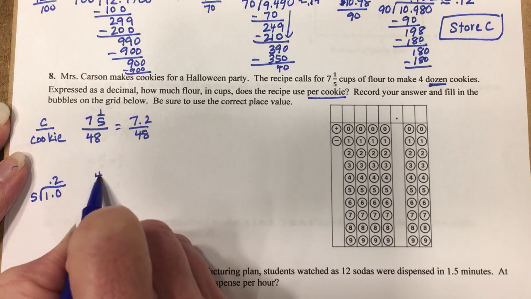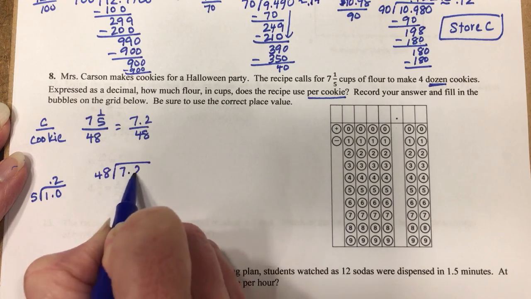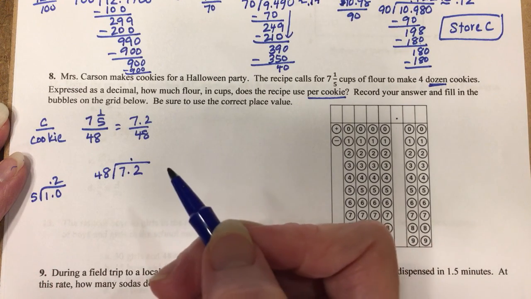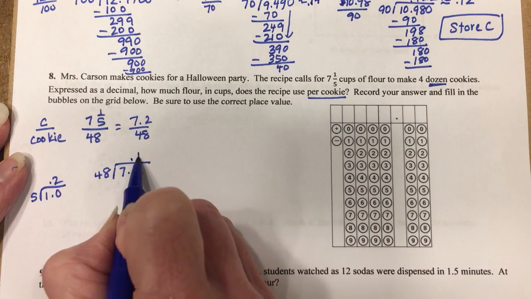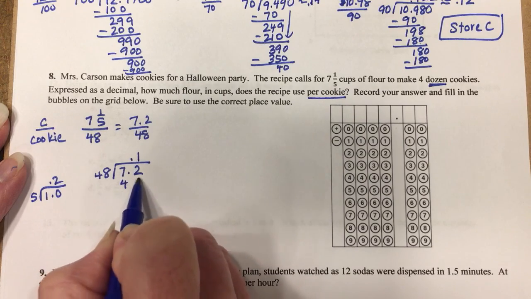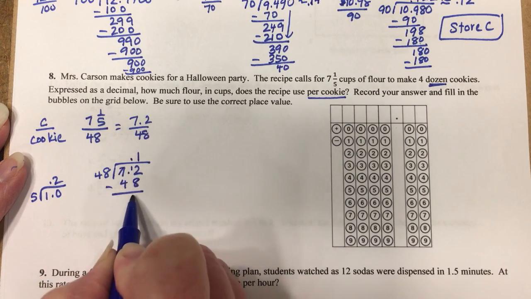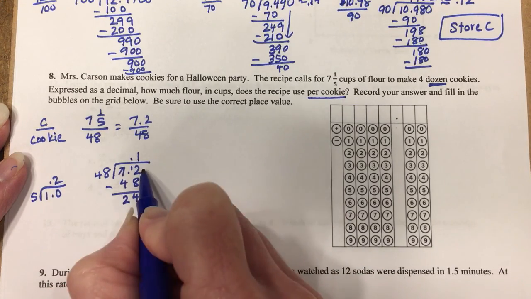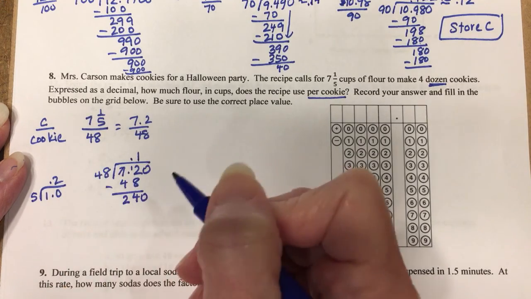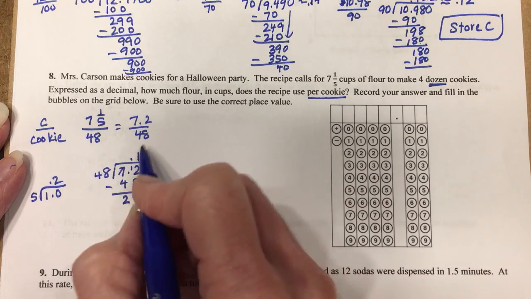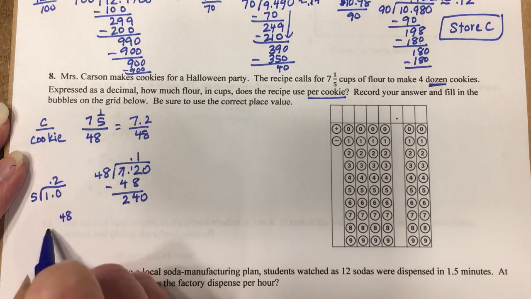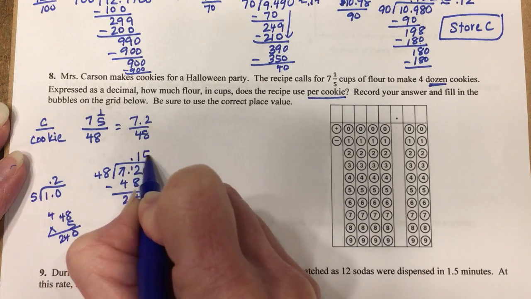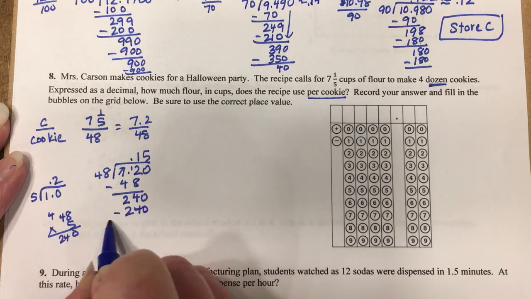So I'm dividing 48 into 7.2. It won't go into 7, so I'll bring up my decimal. So 48 will go into 72 once. When I subtract, it's going to give me 24. I'm going to bring down a 0. So 48 will go into 240 five times, I believe. Let me check that. Yep. All right, so 240.